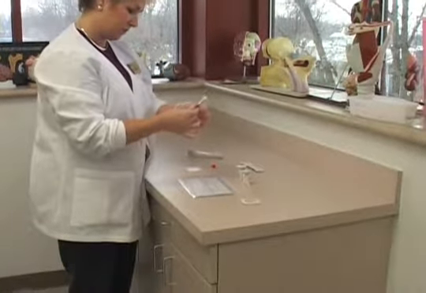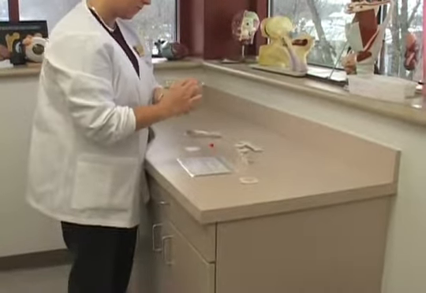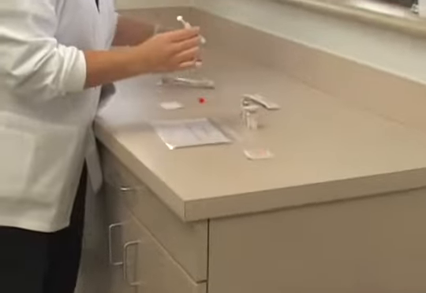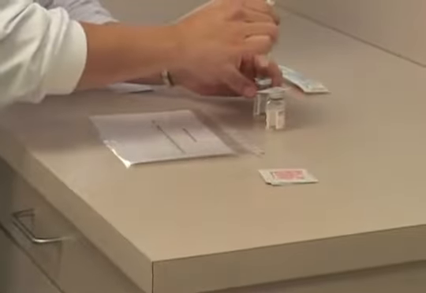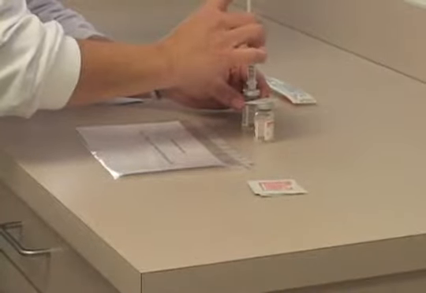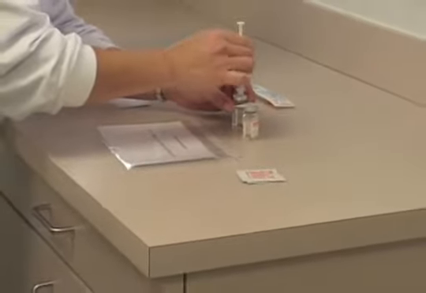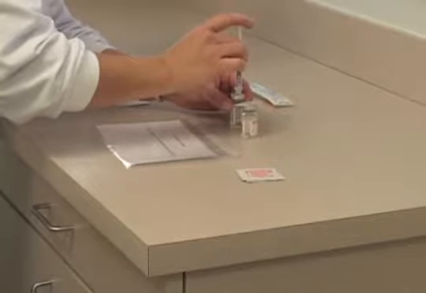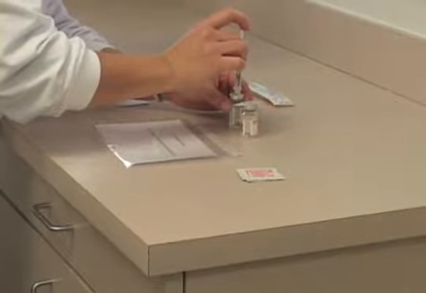Leaving the cloudy, the NPH insulin vial, sitting on a flat surface, inject the air equivalent to the cloudy insulin dose into the airspace of the cloudy insulin vial. Do not allow the needle to touch the medication in the vial. Withdraw your needle.